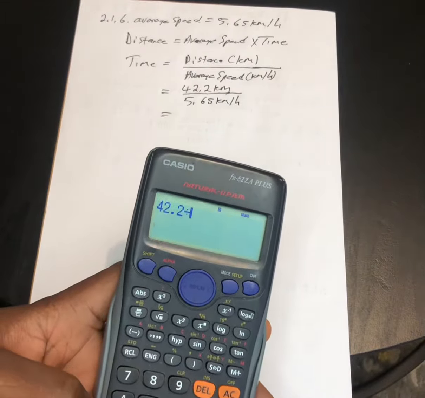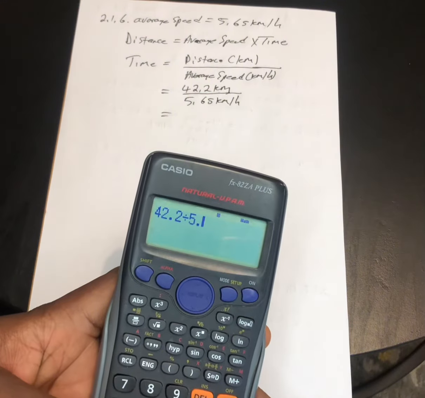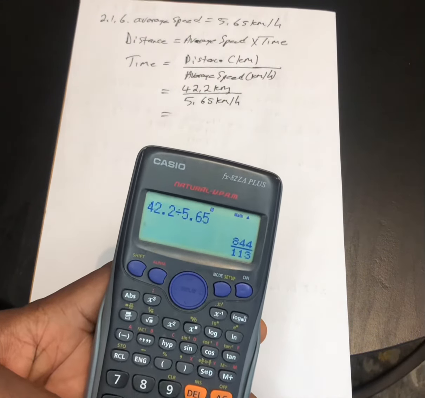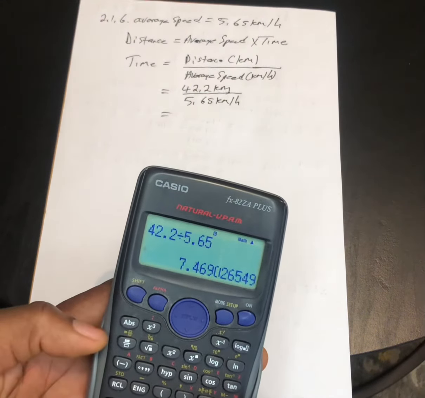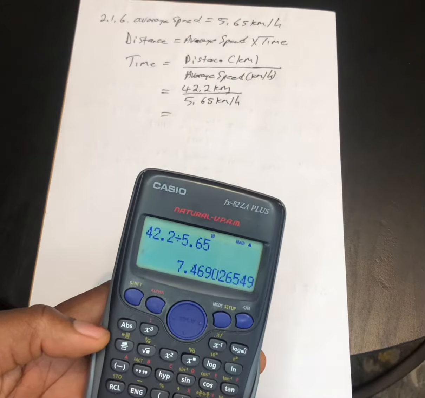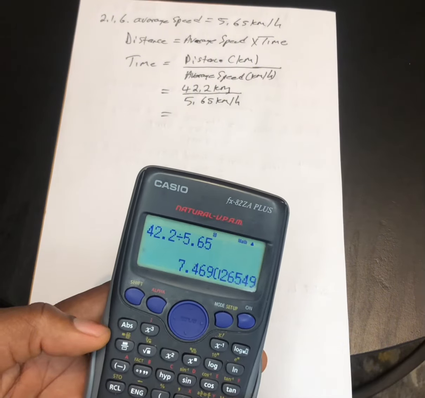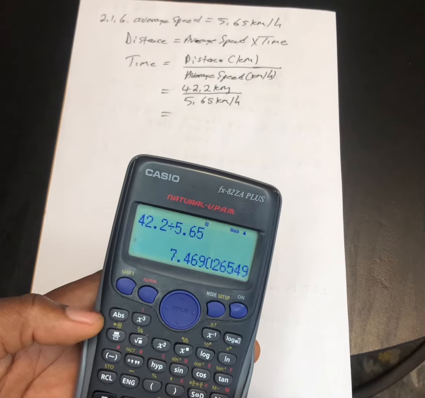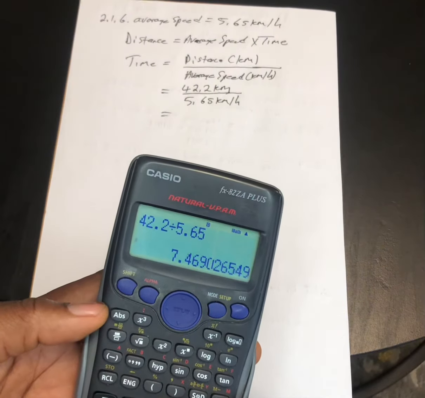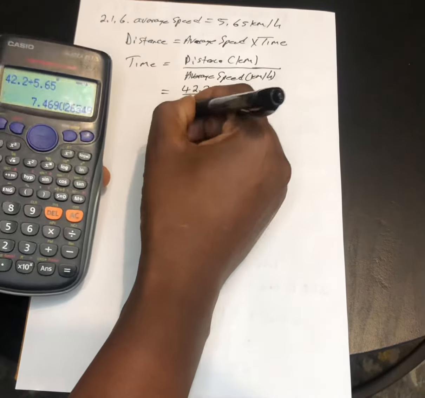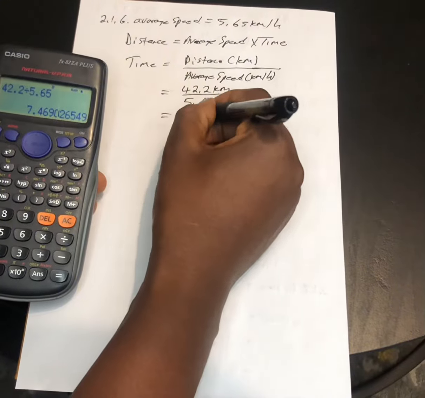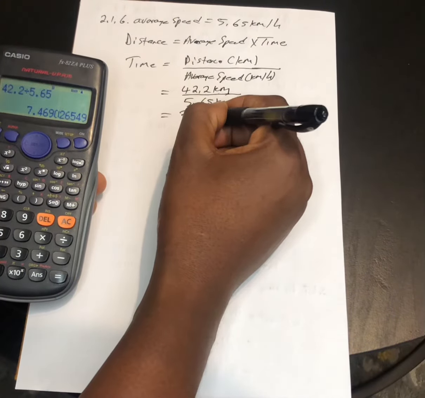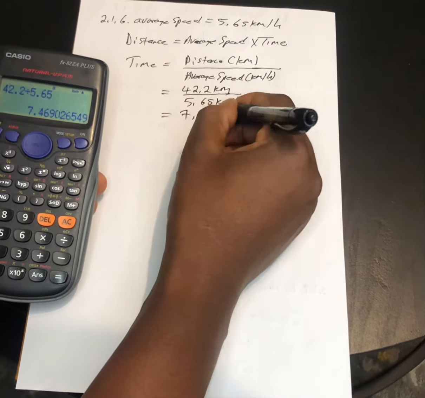Then from here, we go to the calculator to find that time. 42.2 divided by 5.65. I find that it is 7.47 hours.